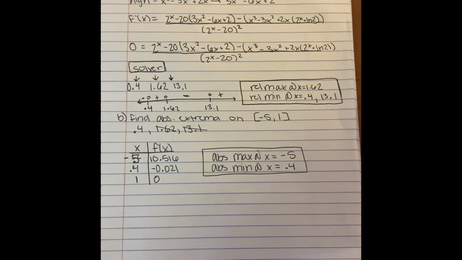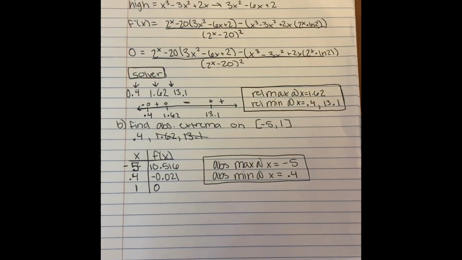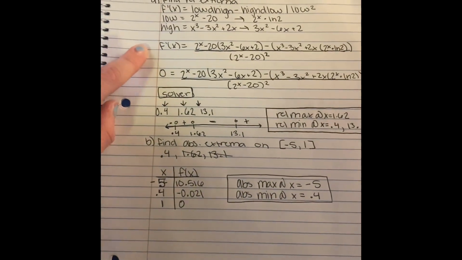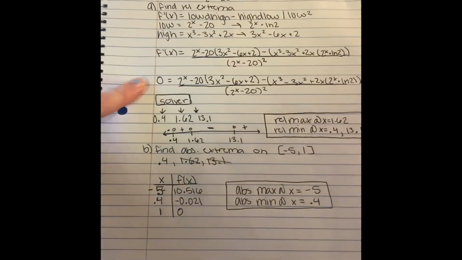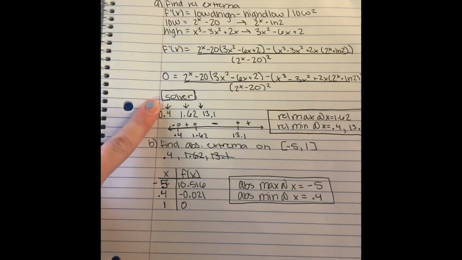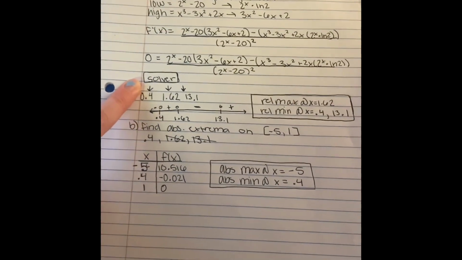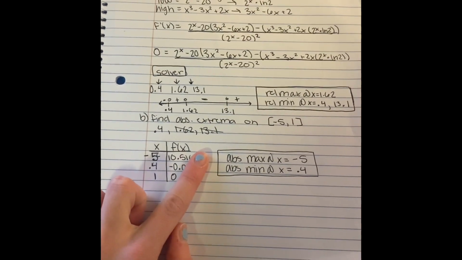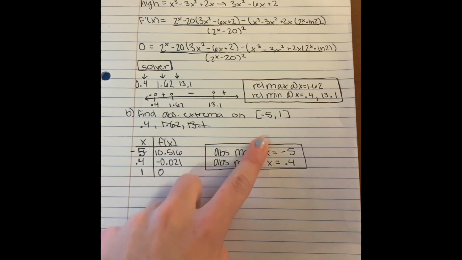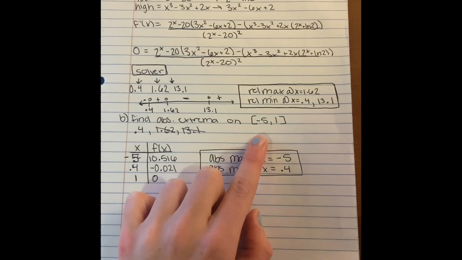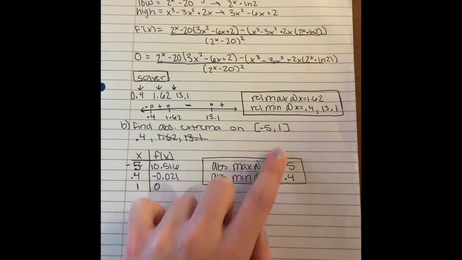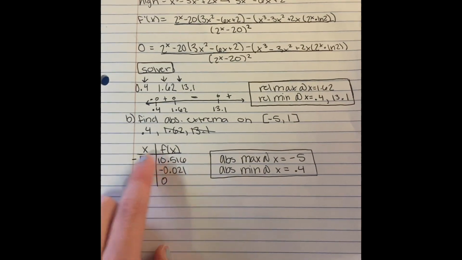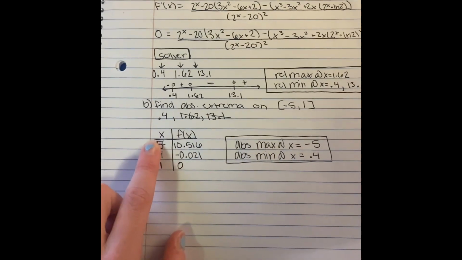So for the next step, we have to find our absolute extrema. And we already did the first steps of that, which is finding the derivative, setting it to 0, just putting into solver to find our critical points. So all we have to do is look at our critical numbers and see that only one of them is in the interval that was given to us, -5 to 1. So that means we can get rid of 1.62 and 13.1, and we're just left with 0.4.